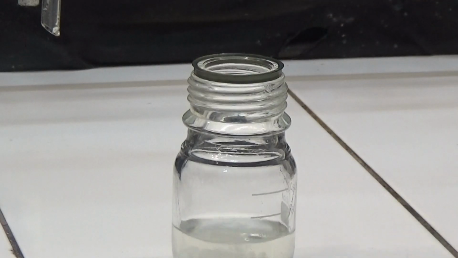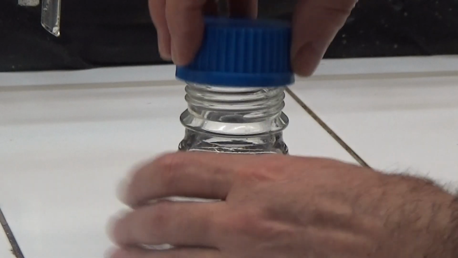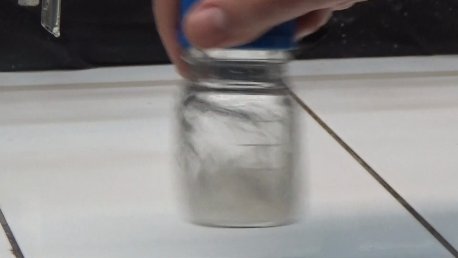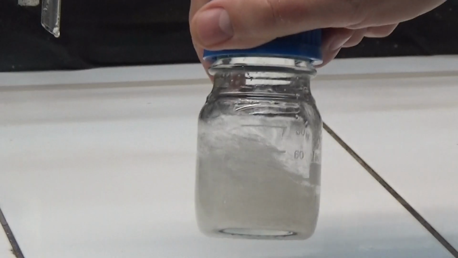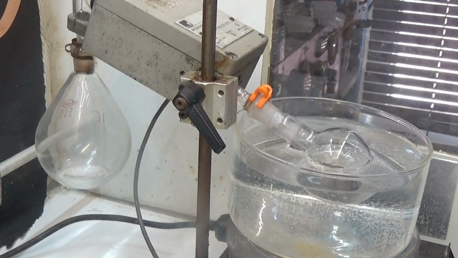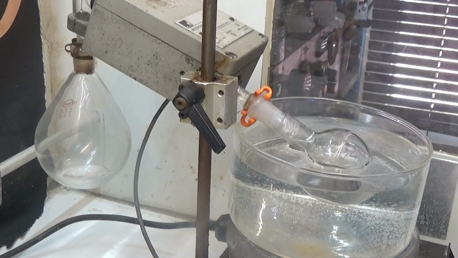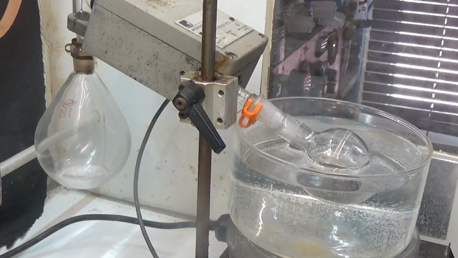The extract is dried with anhydrous magnesium sulfate. Filter to separate the magnesium sulfate and evaporate the ether with a water bath.